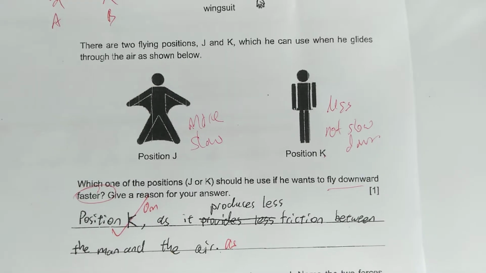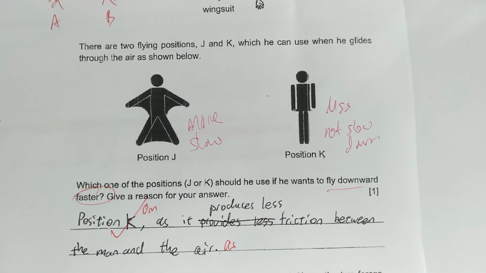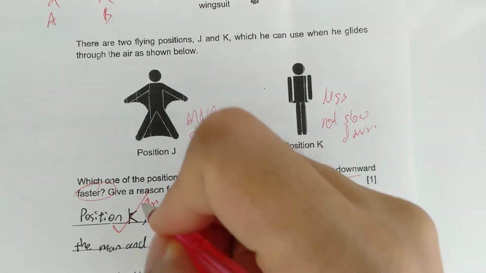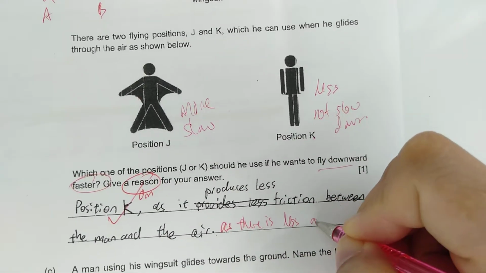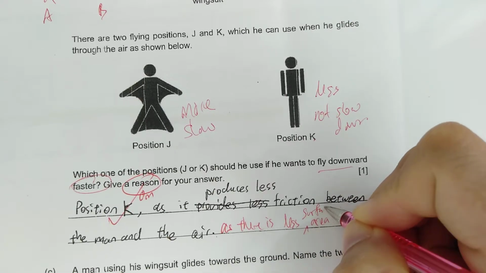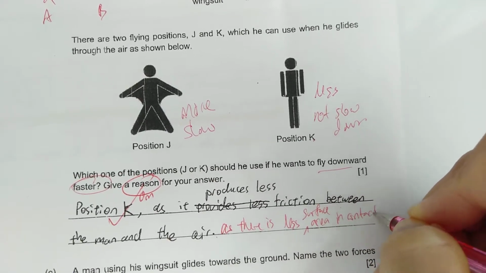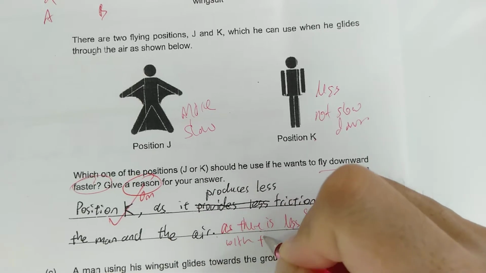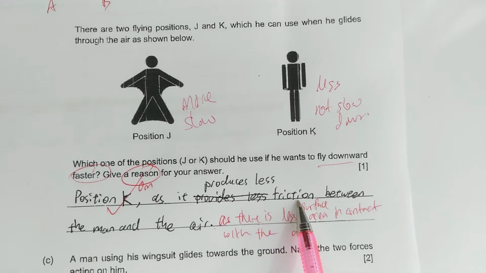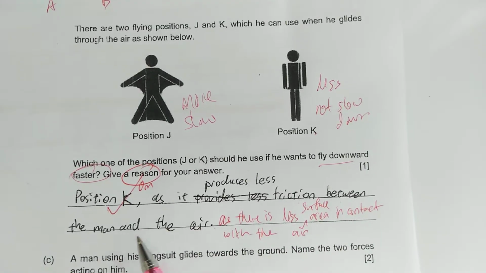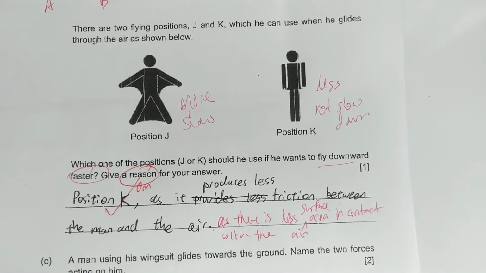Remember the whole idea of this question so far is the area in contact. Less area in contact, less frictional force. More area in contact, more frictional force. So you're looking for a reason, right? As there is less surface area in contact with the air, the answer should be that it produces less friction or frictional force between the man and the air, as there's less surface area in contact between him and the air.